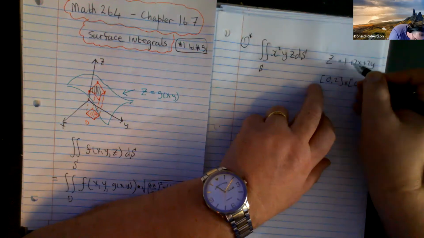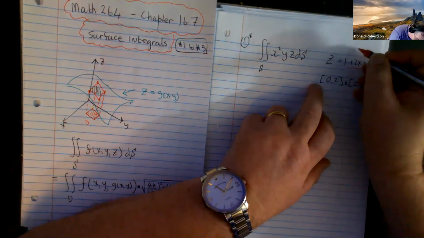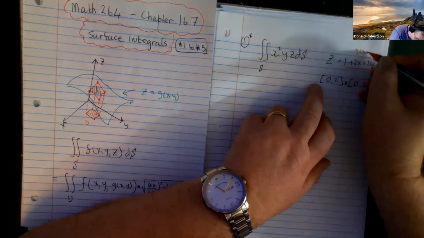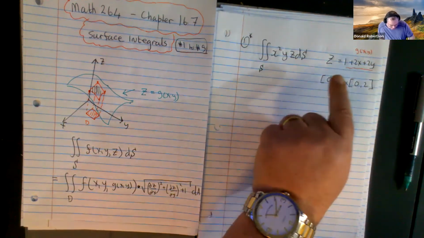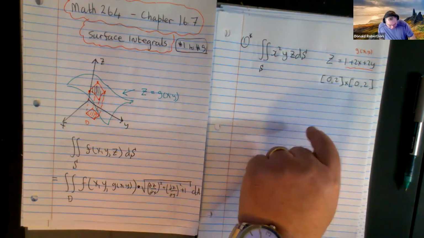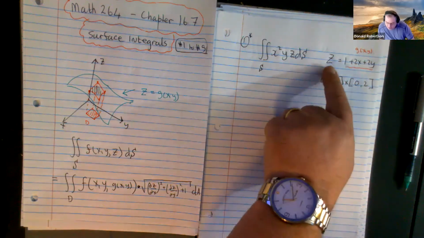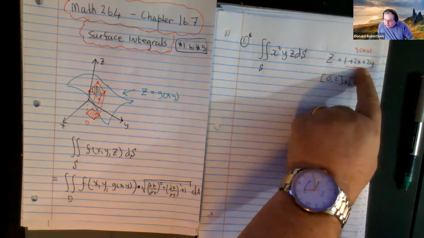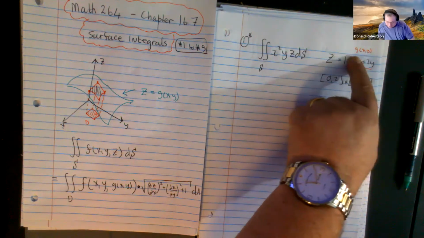Let's put names on things. This is what we're going to call g of x, y. If it wasn't written like that, it could have been written as 2x plus 2y minus z equals -1. You would rearrange it to be z equals, and whatever the z was equal to, the whole package is your g of x, y.